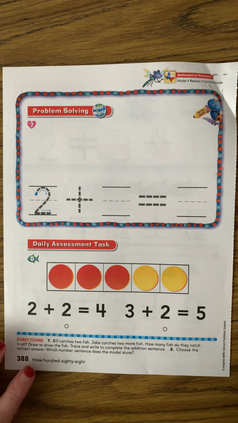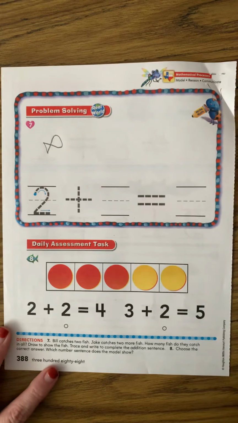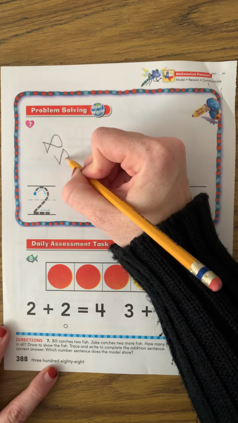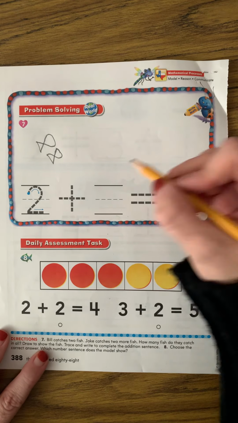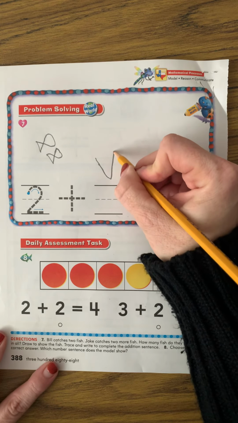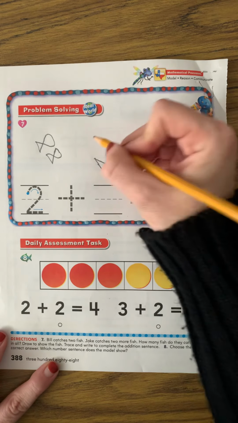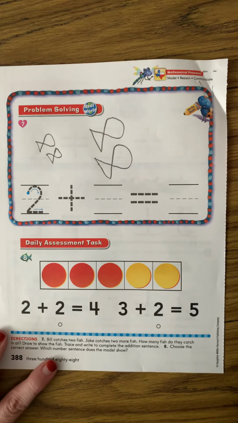Bill catches 2 fish. So we got to draw the 2 fish. Jake catches 2 more fish. I'm going to have Jake catch big fish. There we go.